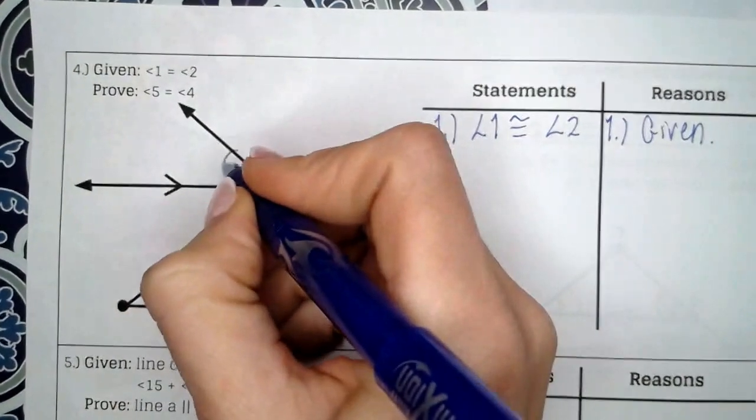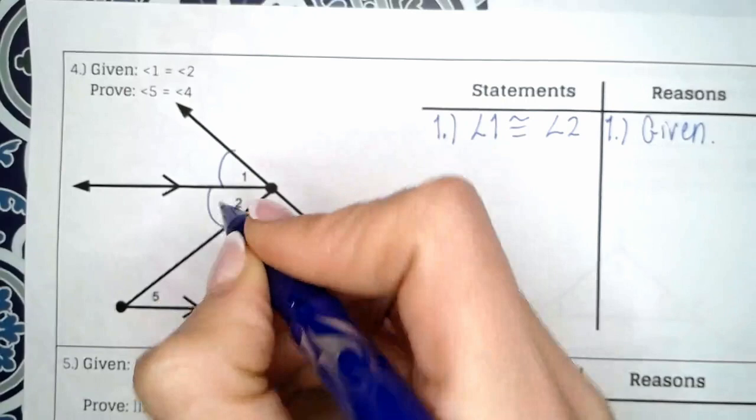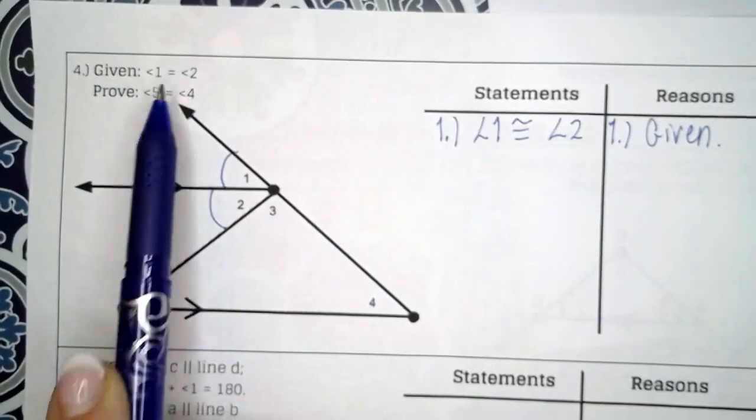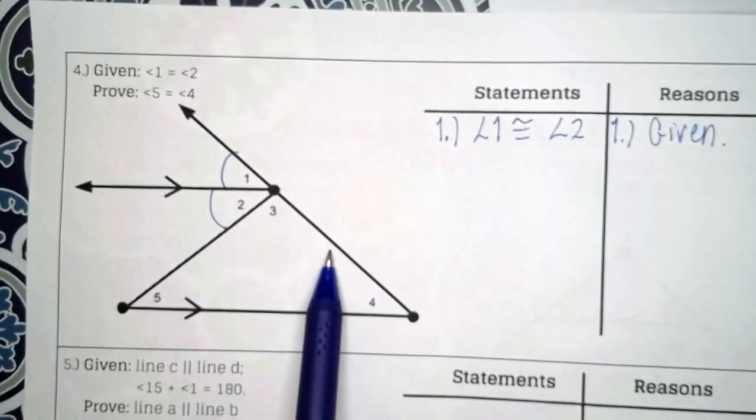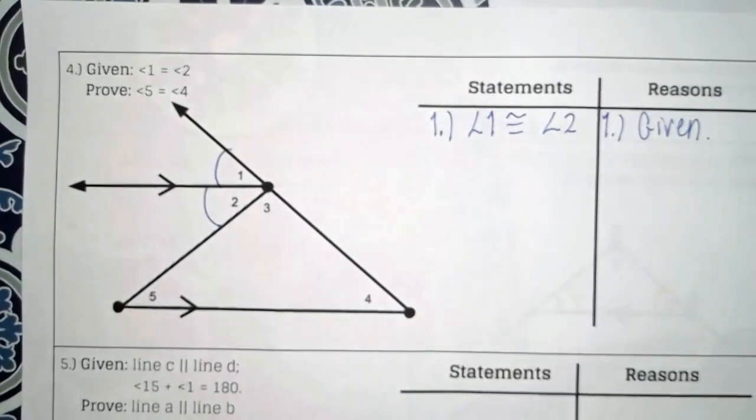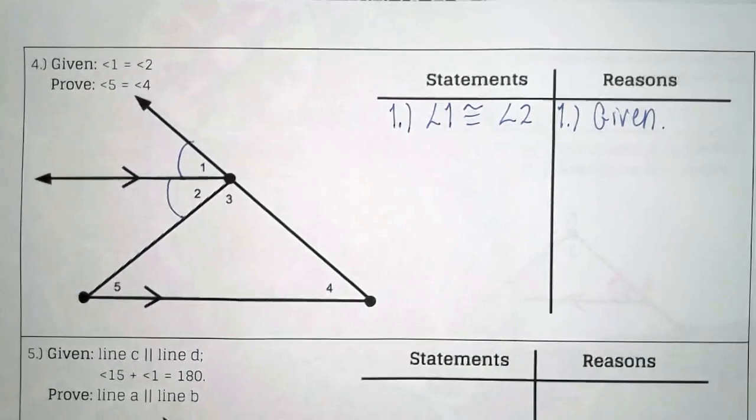Let's mark it up in the picture. Here we go. Angle 1 and angle 2. Now, what else is given? It's not just this information, but really we are given a line, we are given a triangle, we are given parallel lines. You are given quite a lot of information here. Not everything's going to be written out. Some of it's going to be in the graph.